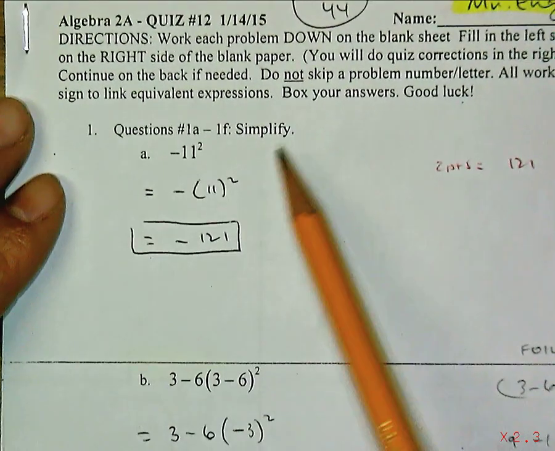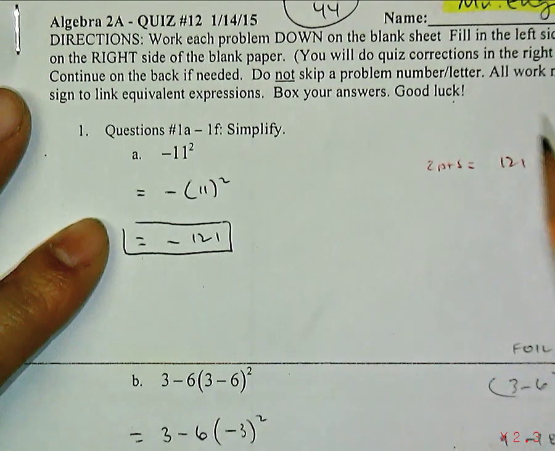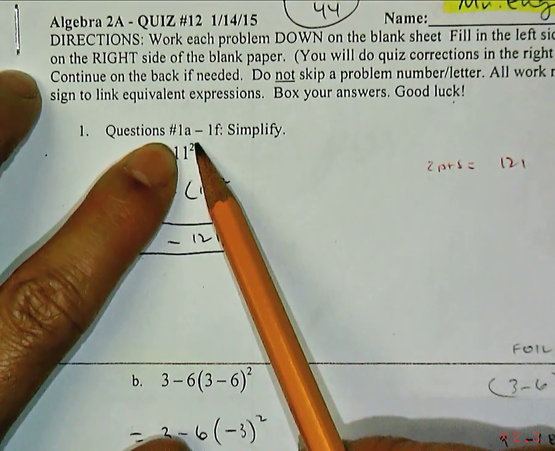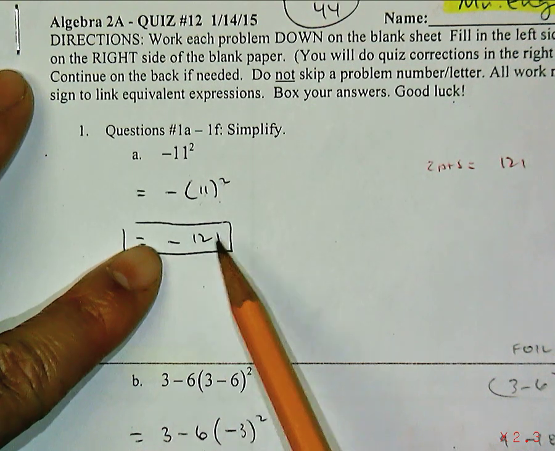The first question talks about negative 11 squared. So if you wrote the answer was 121, I'm going to give you 2 points. Here's the reason why. Essentially, this is only 11 squared, and you have the opposite of that. So notice how I put that in parentheses. 11 squared is 121. Your answer is negative 121.